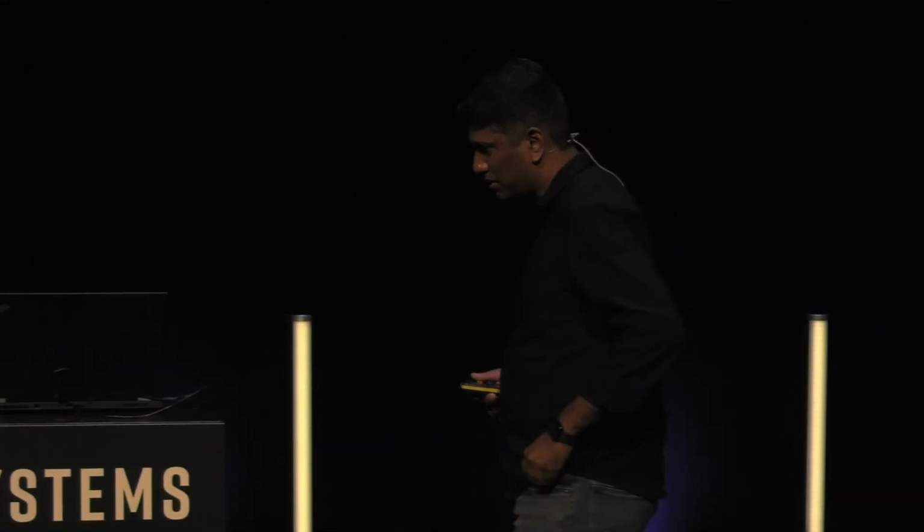I'm really excited to be here. So today I'm going to talk about some of the recent research that we have been doing in our group. The title of this talk is New Shared Log Abstractions for Modern Applications.